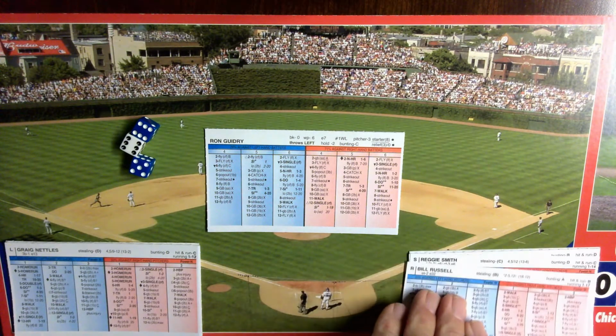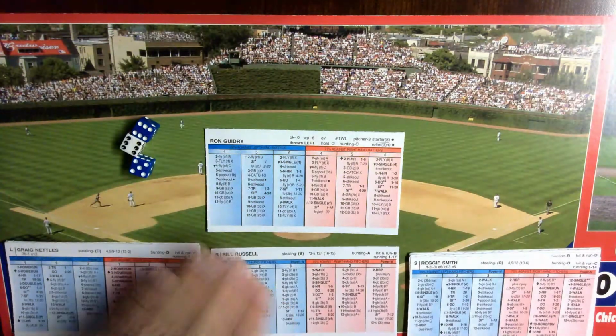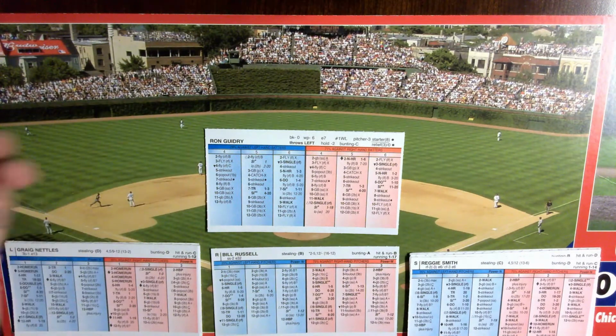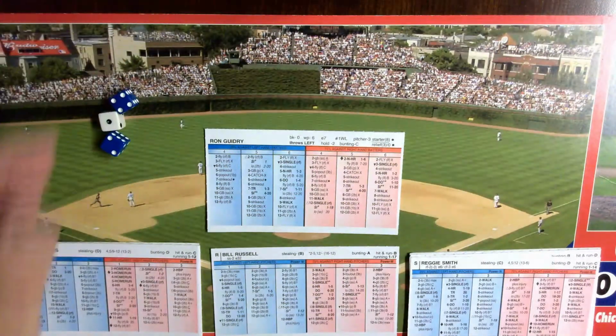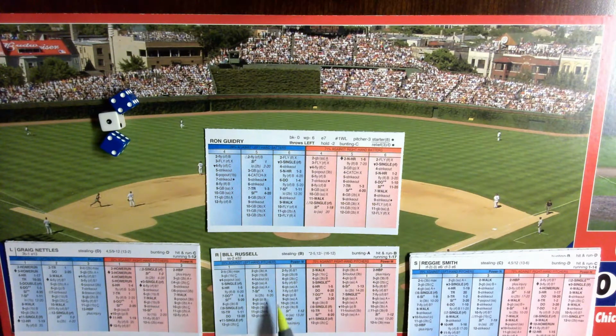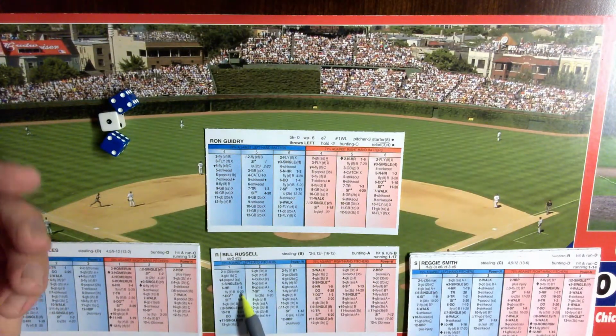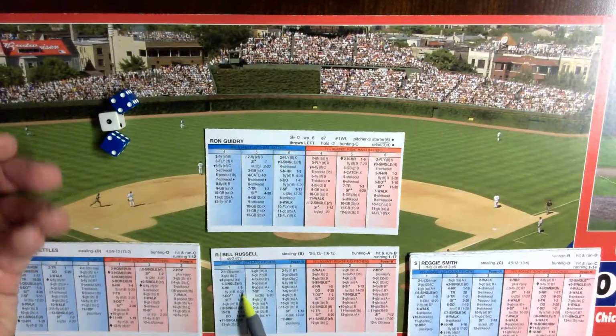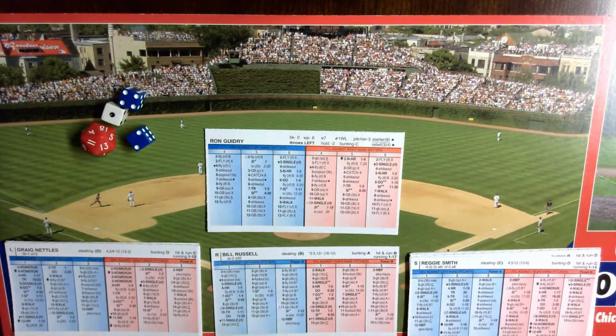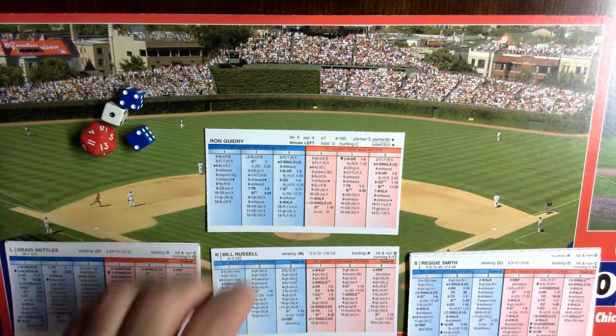Bill Russell, the right-handed hitting shortstop, is up next. Russell is 3 for 12 in the series. That's a 1 and a 6 against the left-handed pitcher. There's a home run, 1-5. Fly out to left field, 6 through 20. That's a fly out to left field. Second out of the inning recorded.